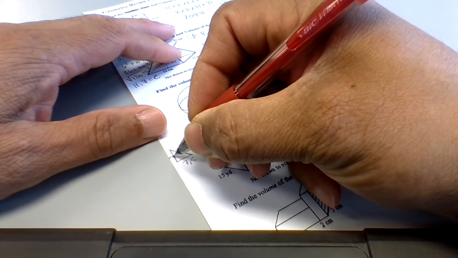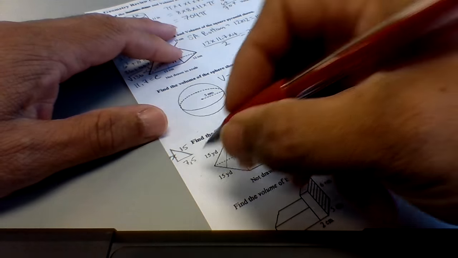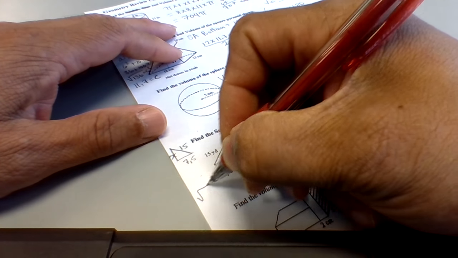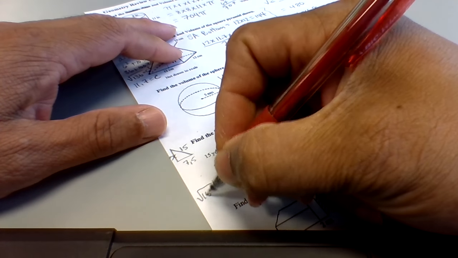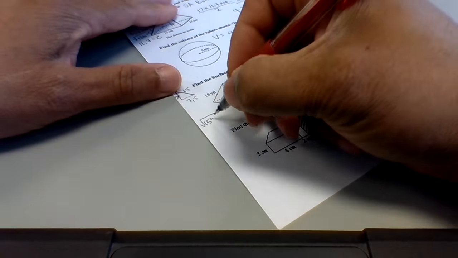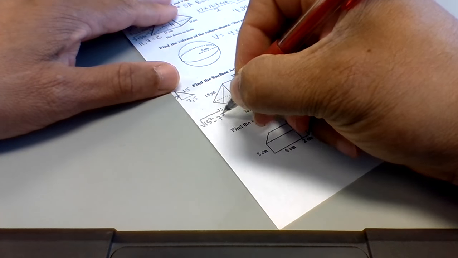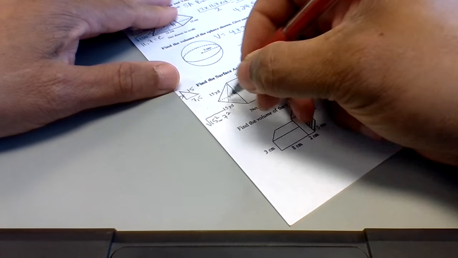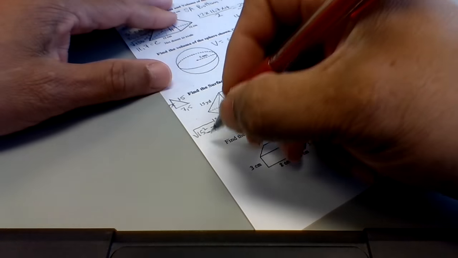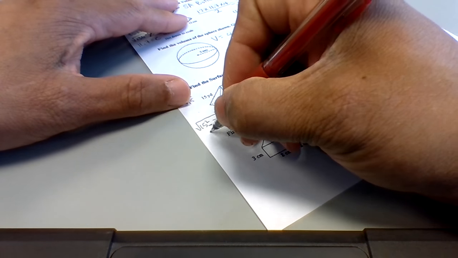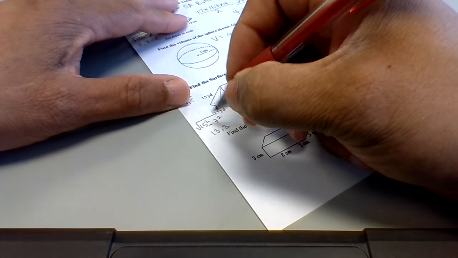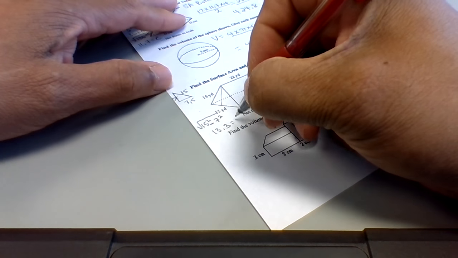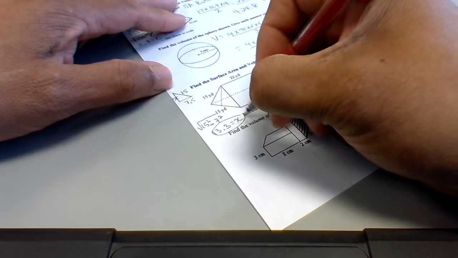And I'm trying to find the height of the triangle. So I'm going to take the shortcut on this one. Square root of 15 squared minus 7 squared, because I know the hypotenuse I'm going to subtract. So doing that, I'm going to end up with 13.3. It's going to equal the height.